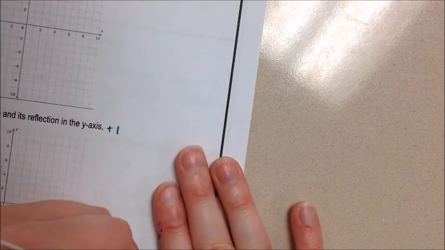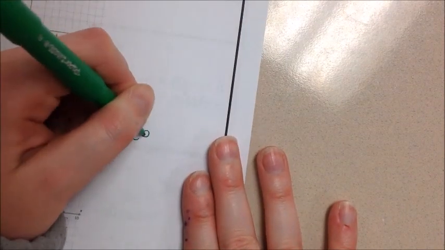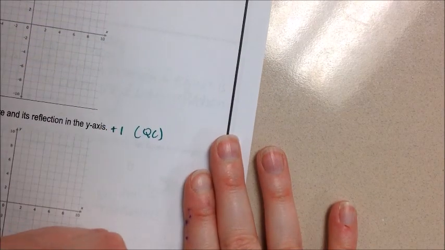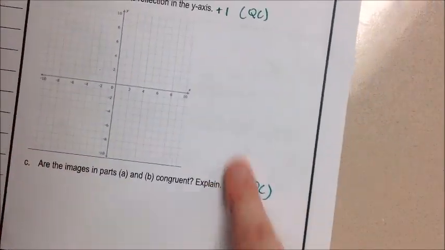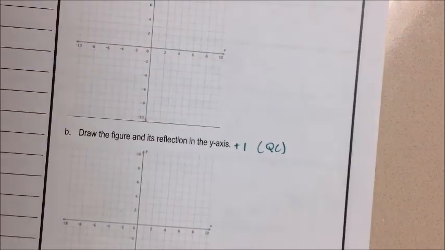Okay, go ahead and do the You Tries. These are each going to be plus 1 point on your quick check. I forgot to write that in there. So on your quick check, you have 1 point here for getting all of those right, and then 1 point here for each of A, B, and C.